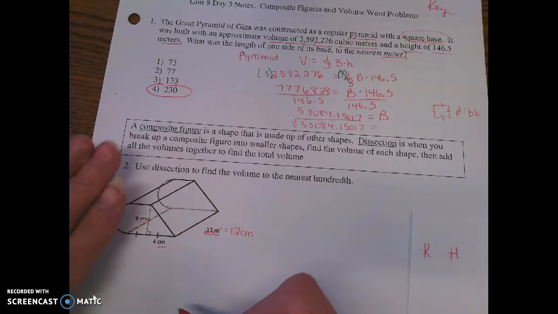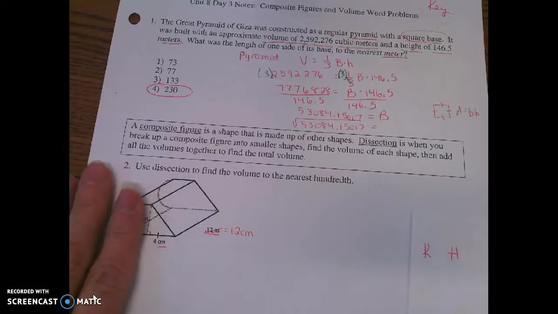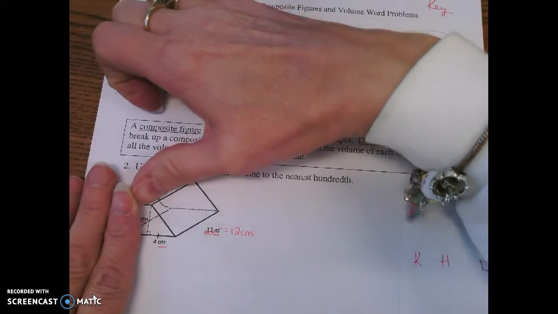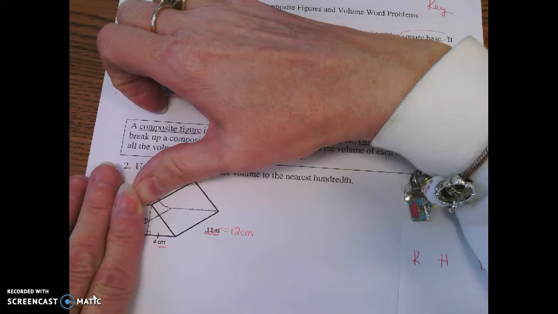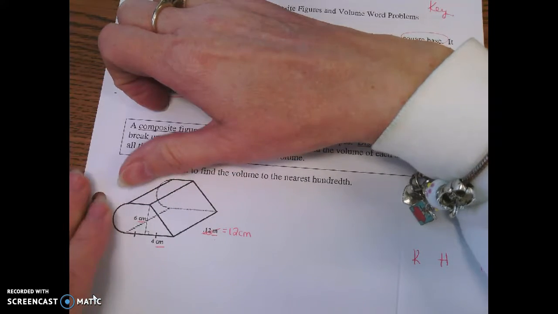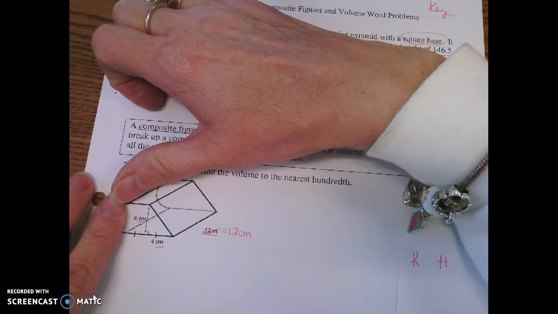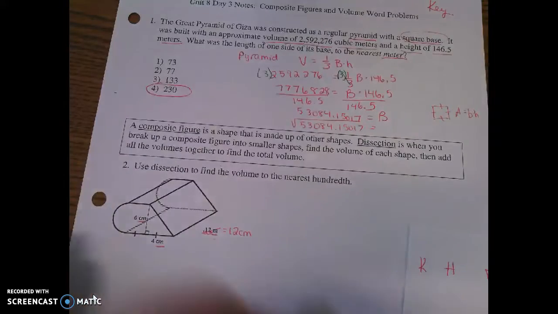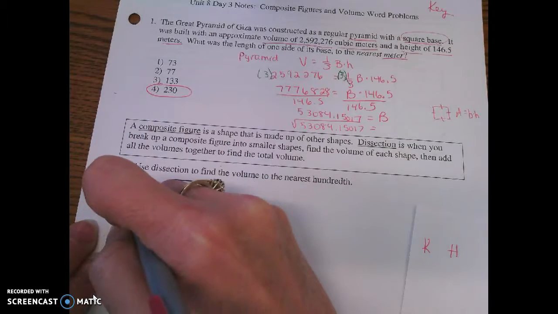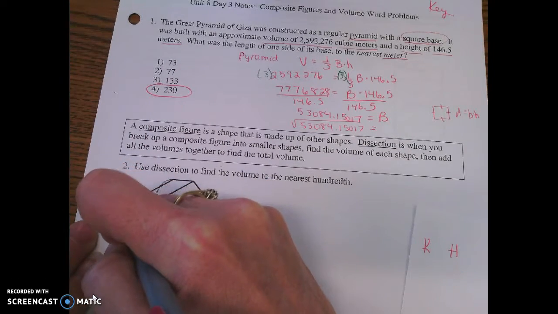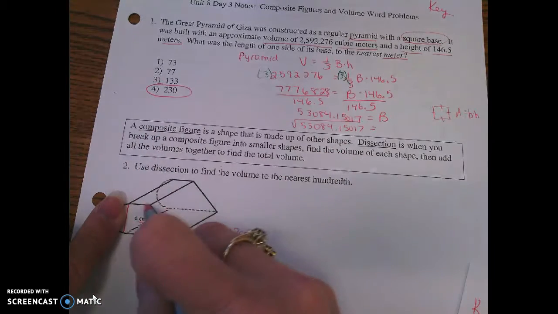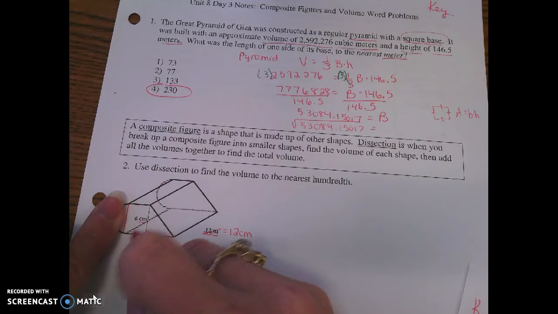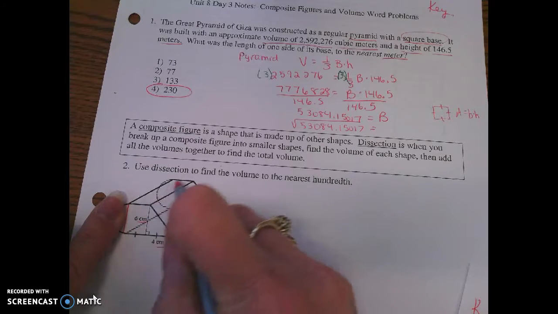Right here, if we removed all of that, we have a triangular prism. Now next to it is a rectangular prism. If I get rid of that, right here is a rectangular prism.